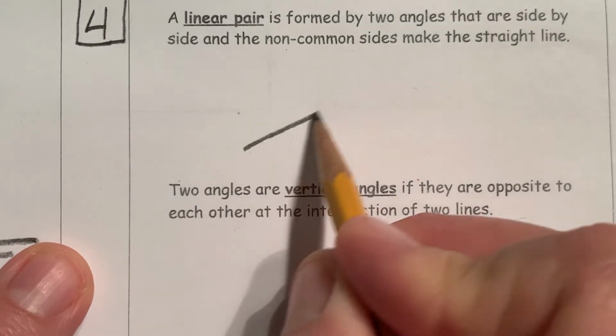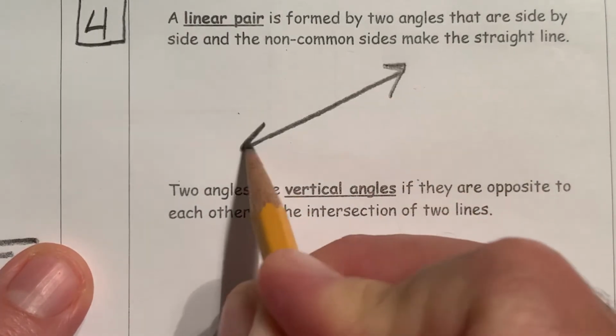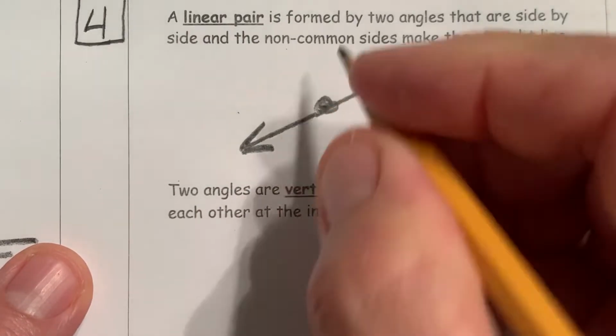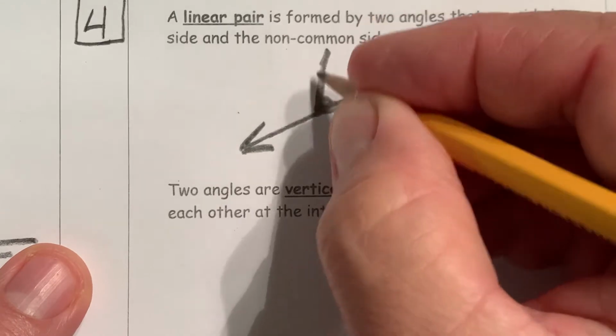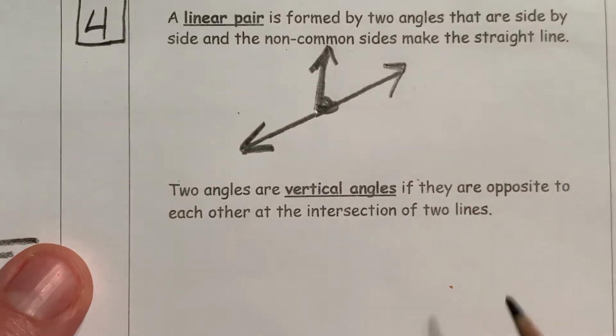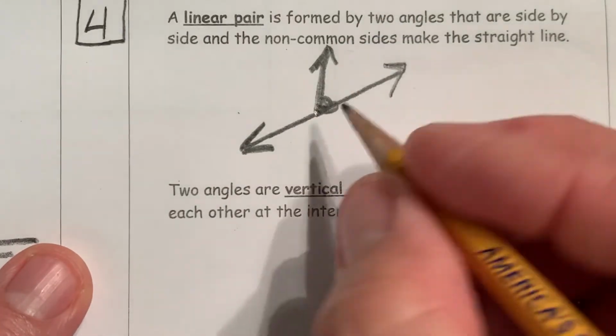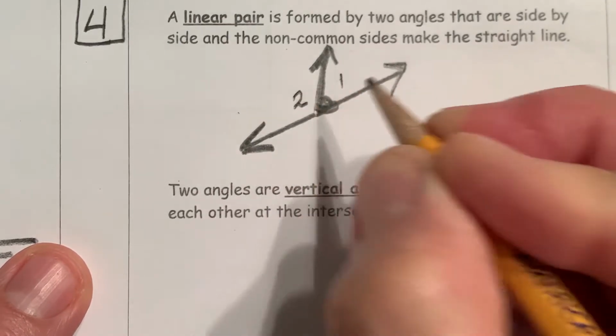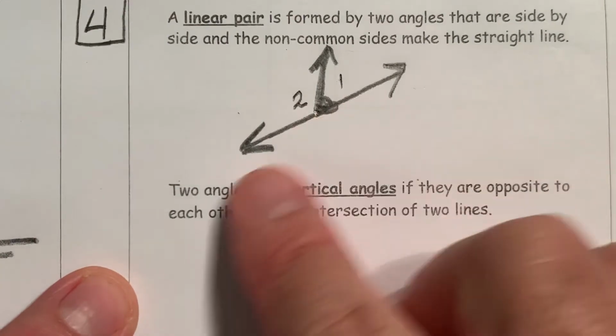Let's say they have a line like this, right? Any line is good. 2 arrowheads at the end. And let's say they have a point here. And from that point you have a ray, like this. As you can see, this ray is actually creating 2 angles. Let's say this one is angle 1 and this one is angle 2. You see that? They are neighbors, they are side by side.